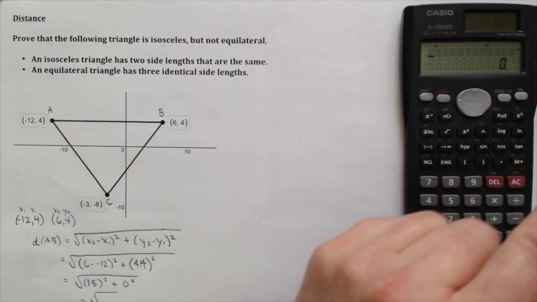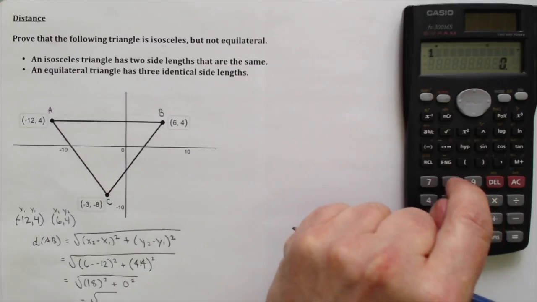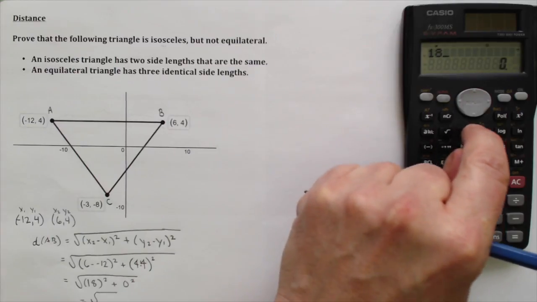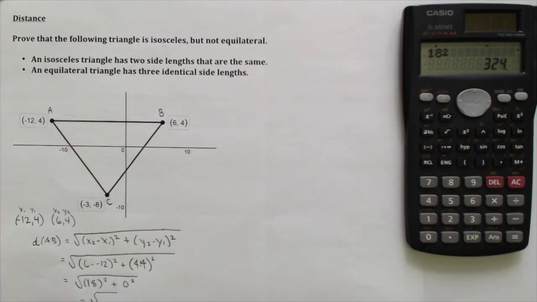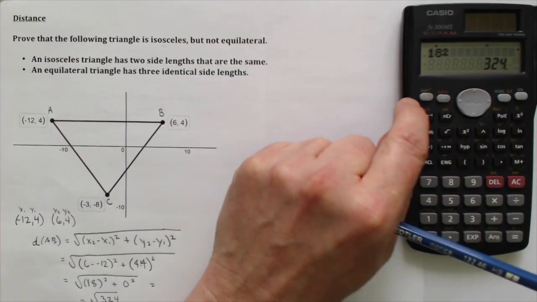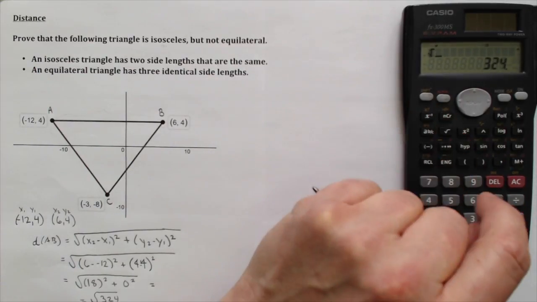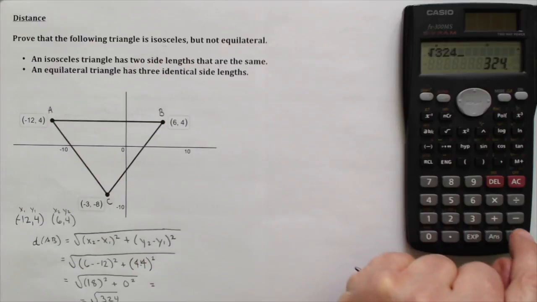So at the end of the day, we're going to take the square root of 18 squared. Now I don't know if you realize this or not, but look, we're going to take the 18 and square it, and that's going to equal 324. And then we're going to add it to 0, which is going to remain at 324. And then the last step is to take that square root, and that's going to come to 18 again.